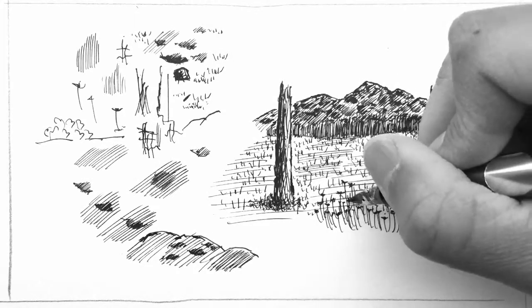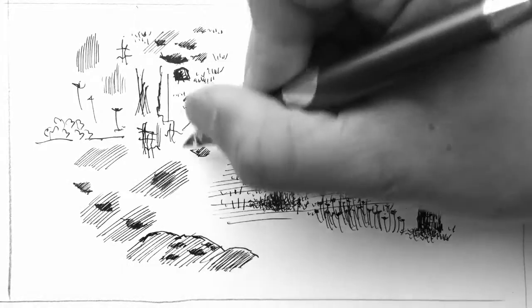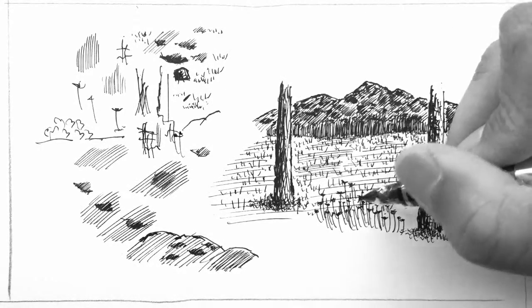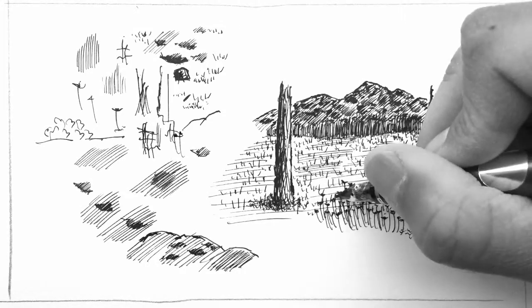So here, just by adding a few of these, something like this, I just keep adding more and more. I'm adding a patch of wildflowers on my ground.